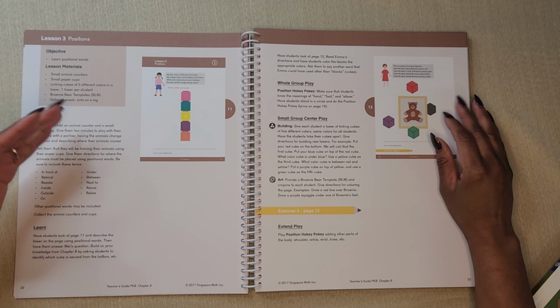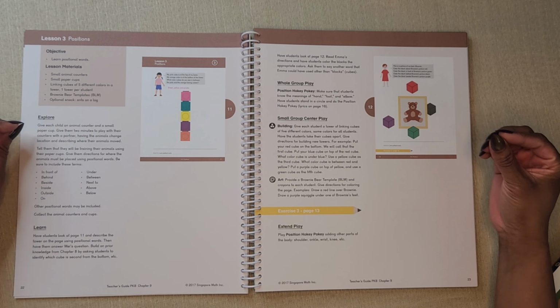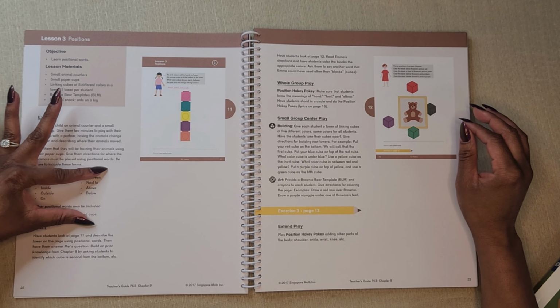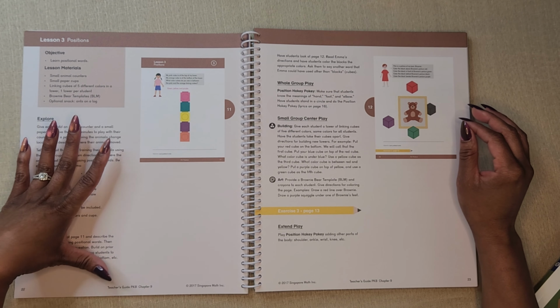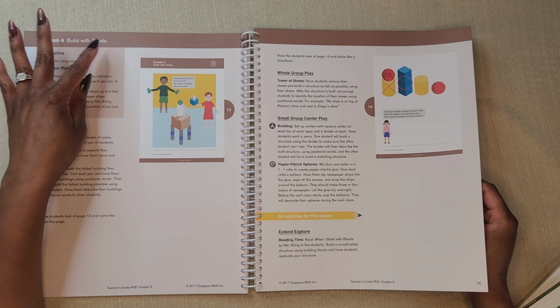Then you'll tell them that they'll be training their animals using their paper cups. Give them directions for where the animals must be placed using positional words, and be sure to include these terms. So these are the terms. Then of course we have the learn activity, and then we have build with solids.